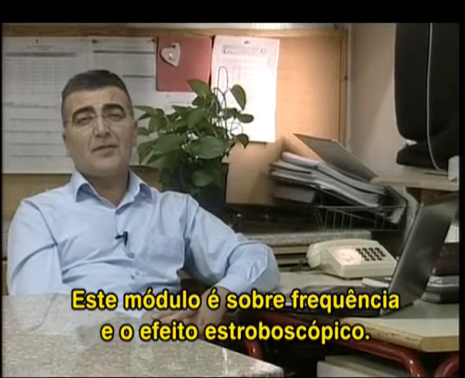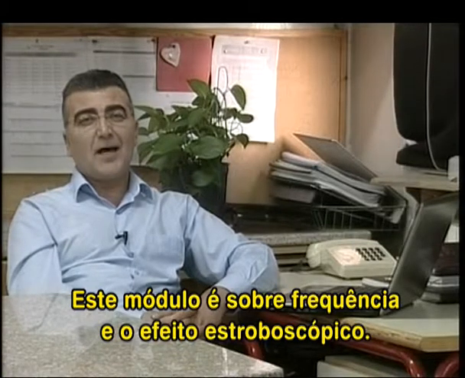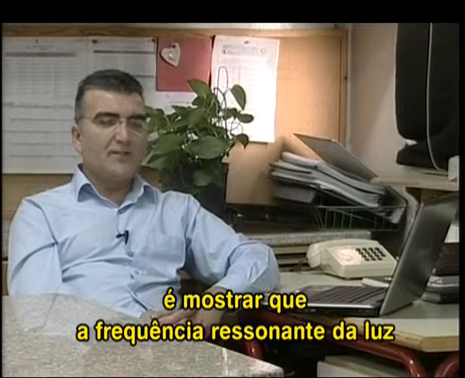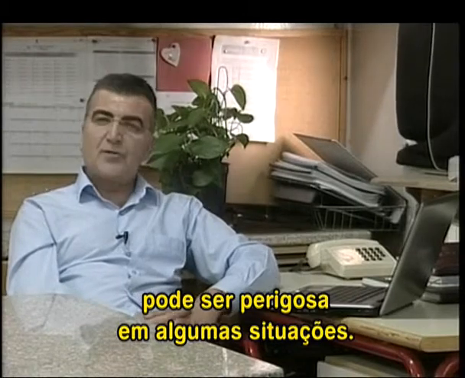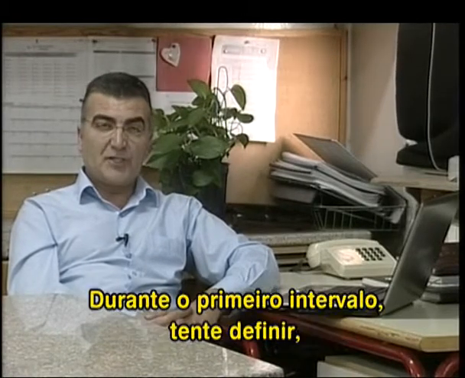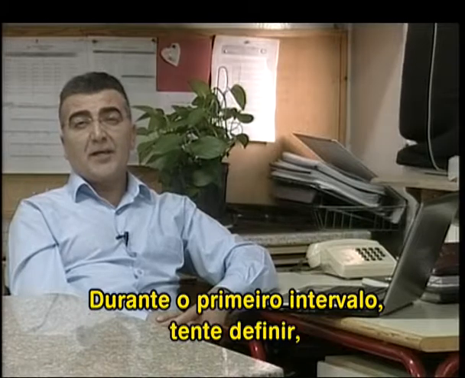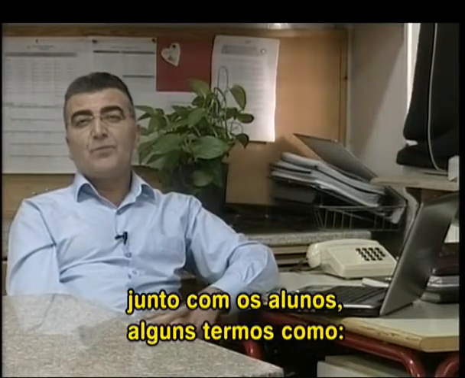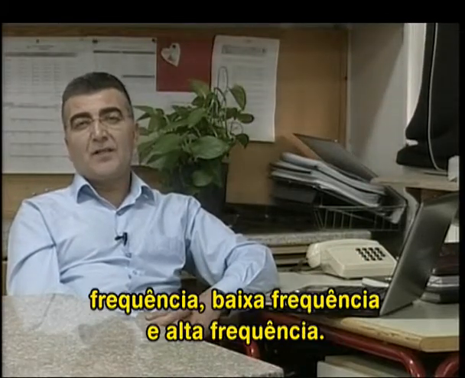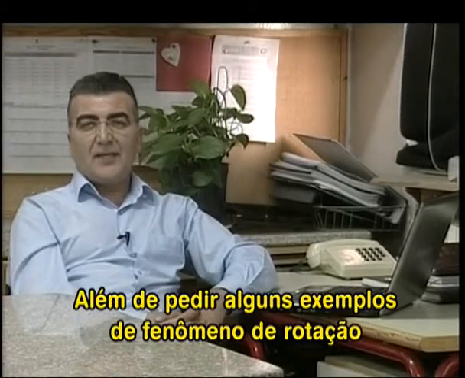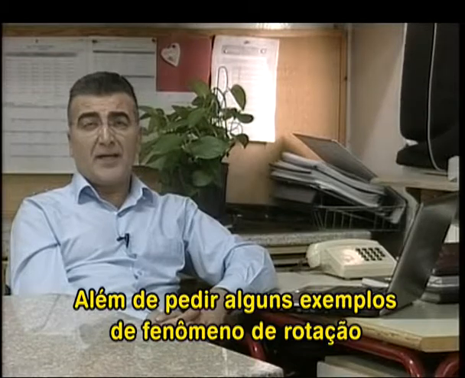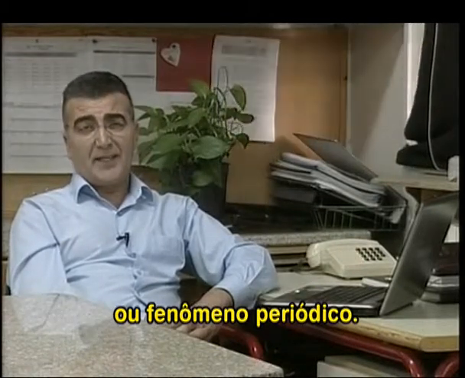This module is about frequency and the stroboscopic effect. The main point of this module is to show that resonant light frequencies might cause dangers in some situations. So during the first break, please try with your students to define the terms frequency, low frequency, high frequency, and take some examples of phenomena that are rotating, let's say, or periodic.